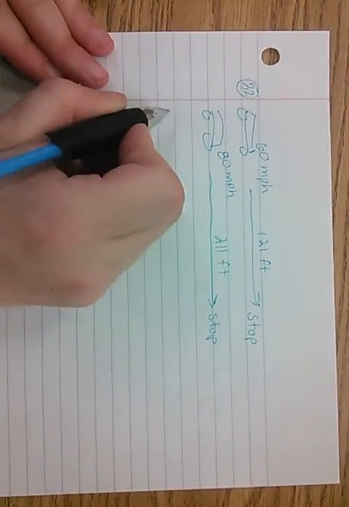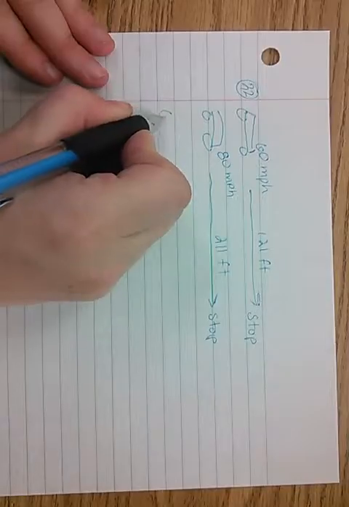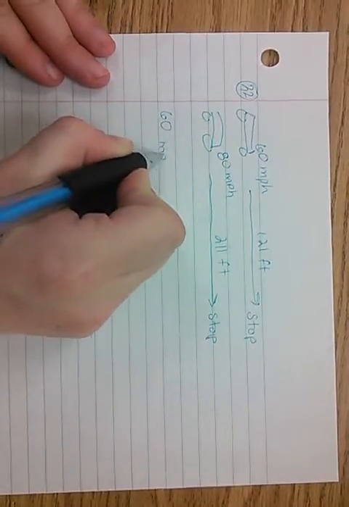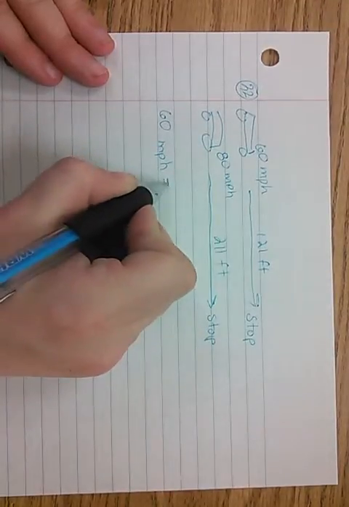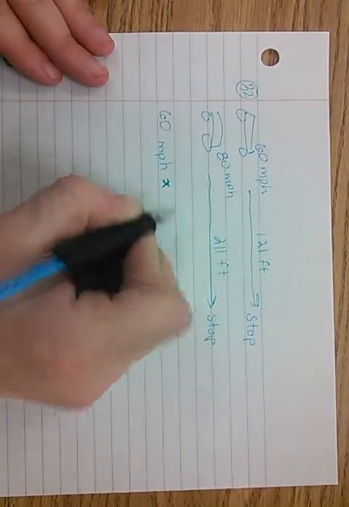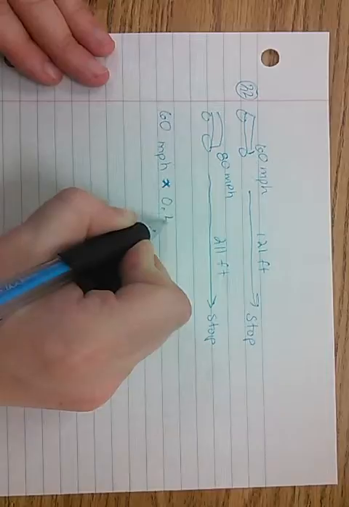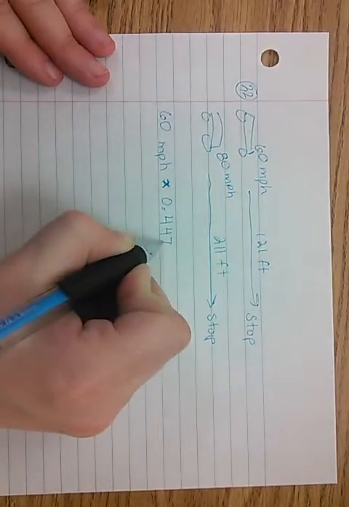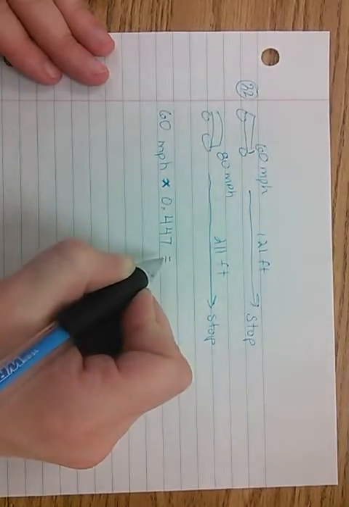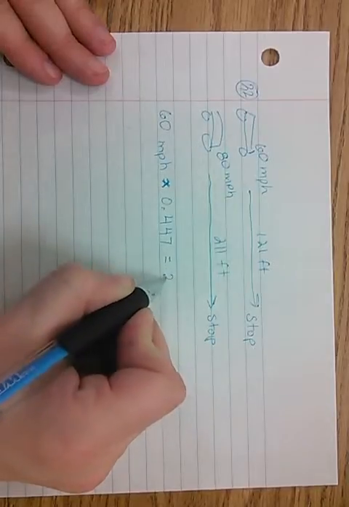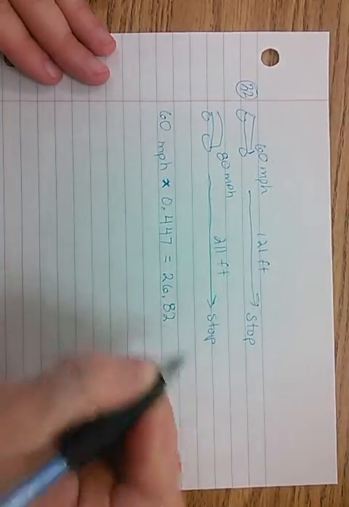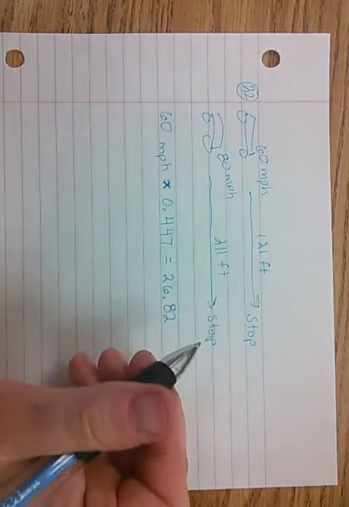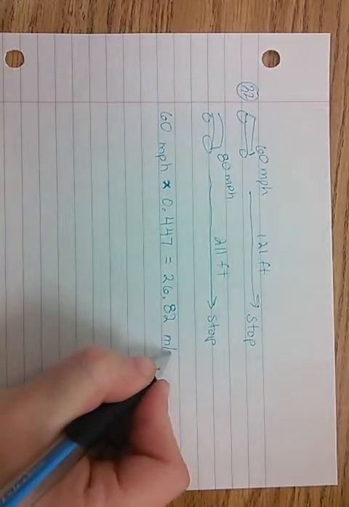So I'm just going to start with the 60 miles per hour. If you multiply 60 miles per hour by that magical number we found in class the other day, you should get 26.82 meters per second.